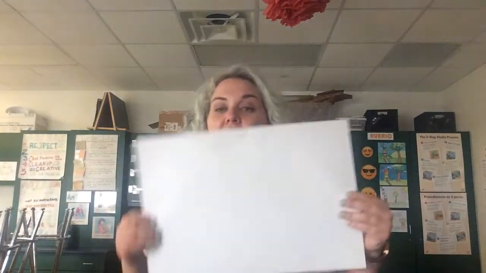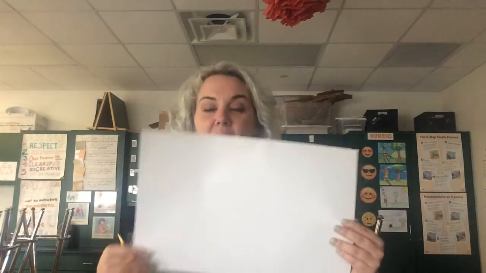So what you're going to need today to do this project is a piece of paper. I'm working on a 12 by 18 sheet of paper, but whatever kind of paper you have is fine. You're going to need a pencil to sketch out your landscape, and then you will need either watercolors or tempera paint. If you don't have either of those, go ahead and use markers and crayons. I'm fine with that. I just want to see you making a landscape with patterns. So gather your materials and meet me back here, and I'll show you how to draw a landscape.